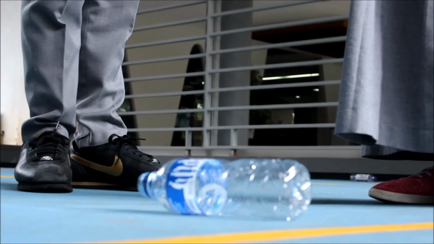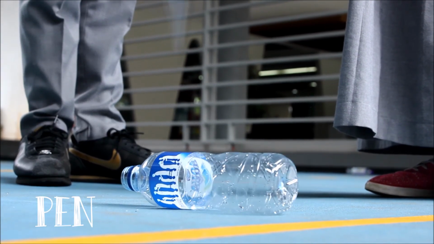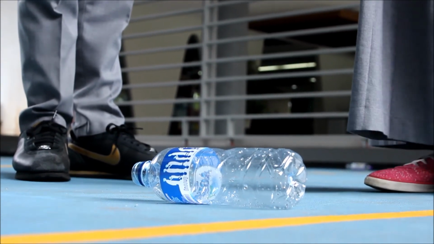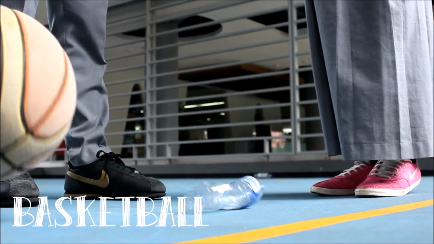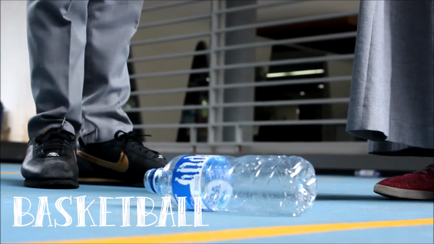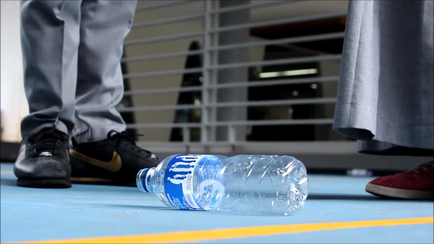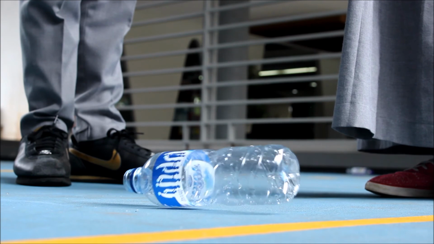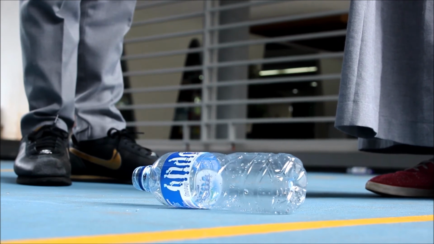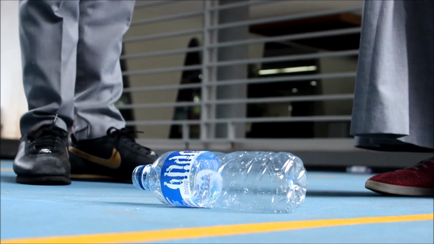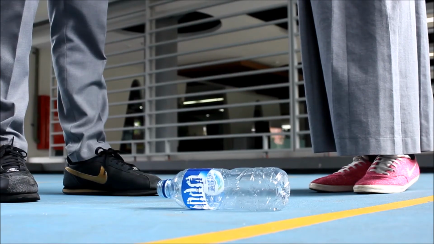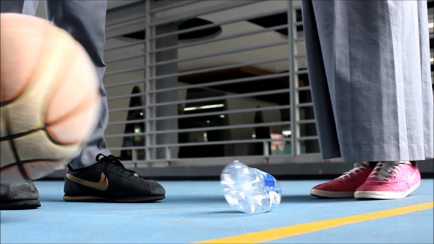Two objects with very different mass are dropped into a plastic bottle. The pen has a very small mass, so it doesn't destroy the bottle. Meanwhile, the basketball has a very large mass, so it destroys the bottle. This is based on the second law. A bigger mass with the acceleration due to gravity will form a stronger force, while a small mass would not make enough force to destroy the bottle.